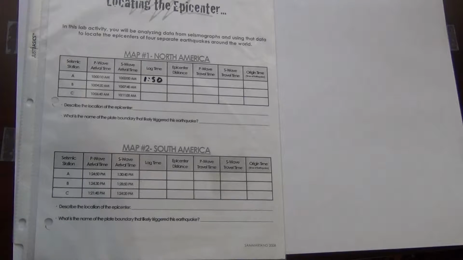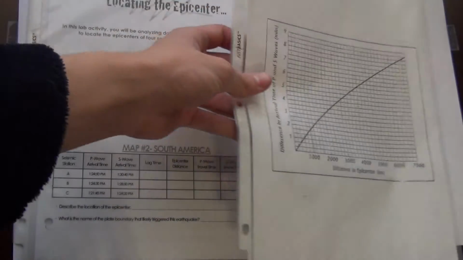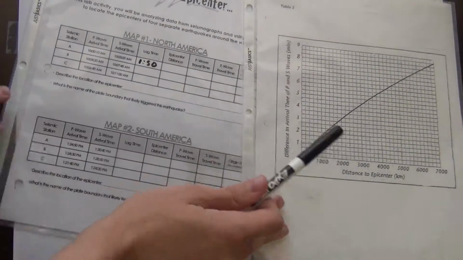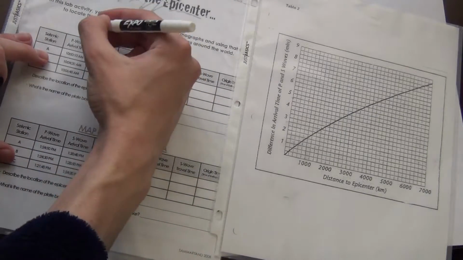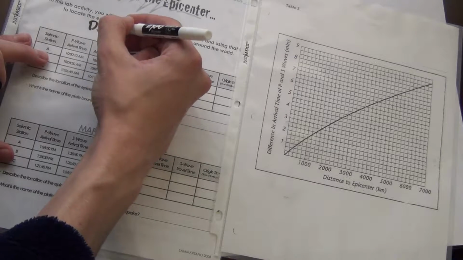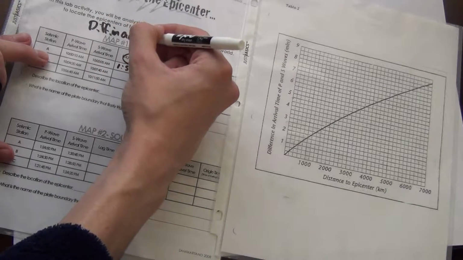The epicenter distance can be found by, well, we're probably going to use this graph that tracks the difference in arrival times, which happens to be 1 minute 50. Lag time is the same thing as difference in arrival times.